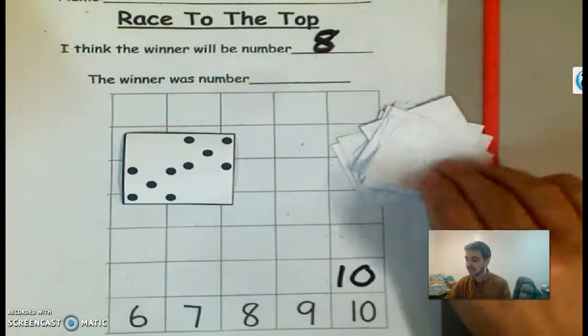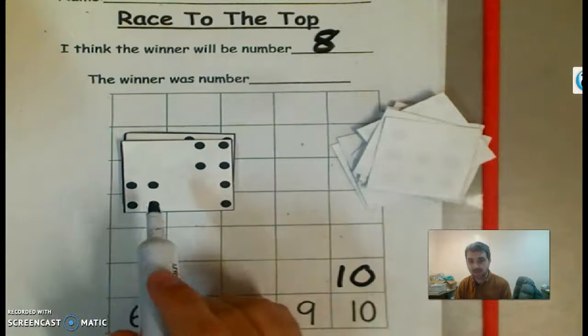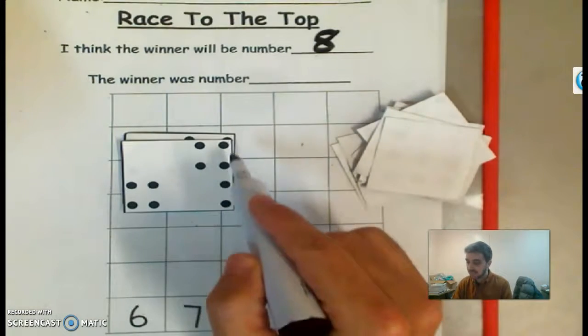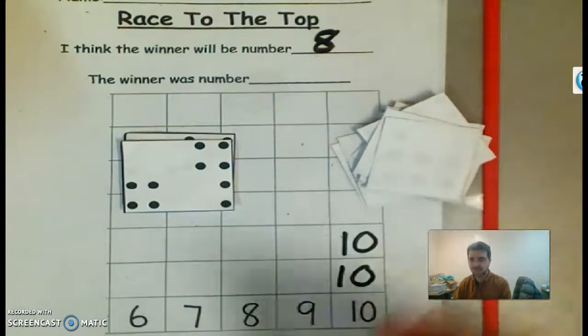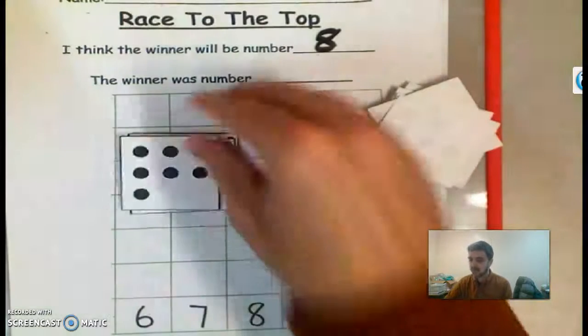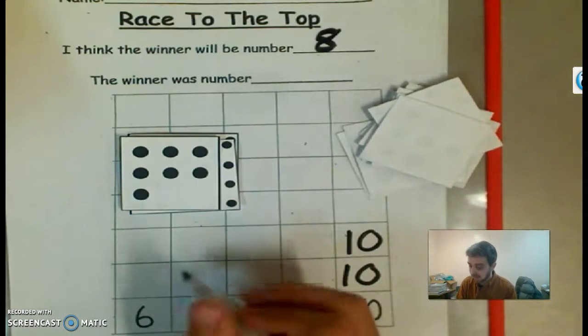Okay, and then I would flip the next one. Ooh. Oh, looks like I have another 10. Look, 4, 5, 6, 7, 8, 9, 10. I should have chosen 10 to win. Flip this one over. How many dots are there? Can you show me with the number of fingers how many dots there are? I see 7. So I'm going to write my 7.